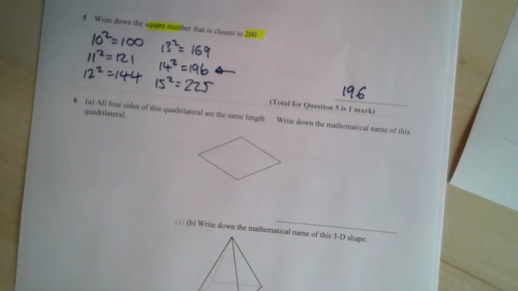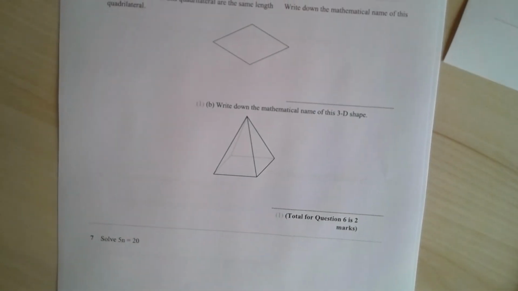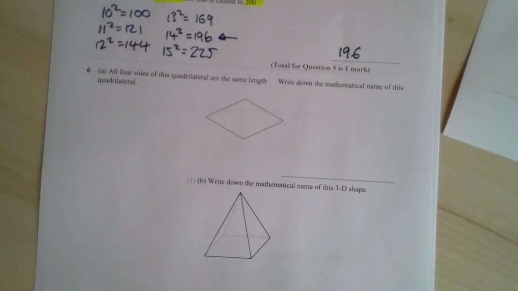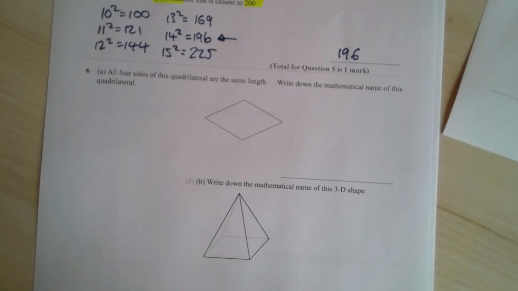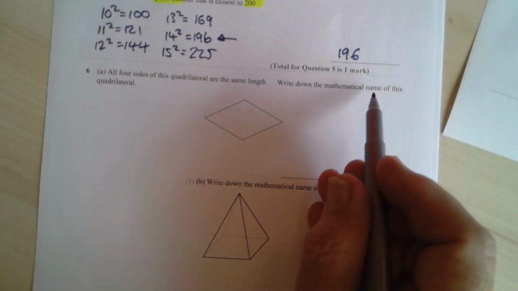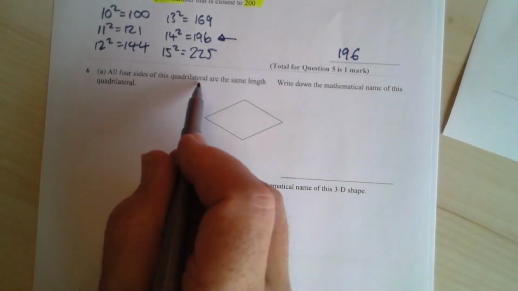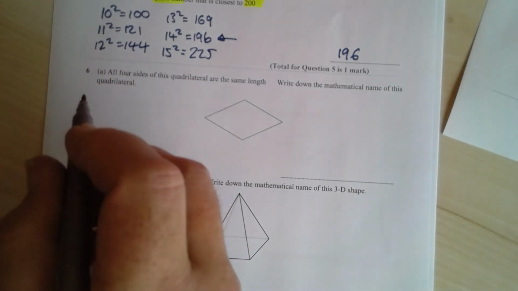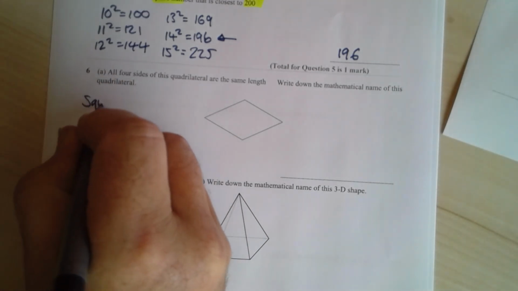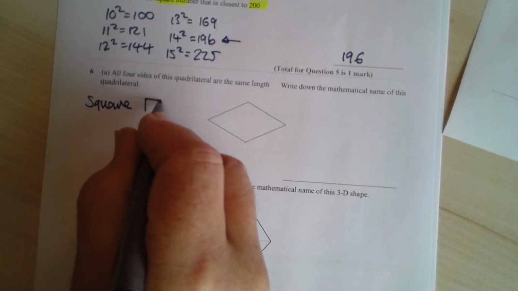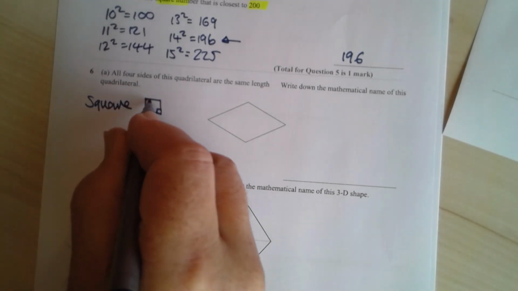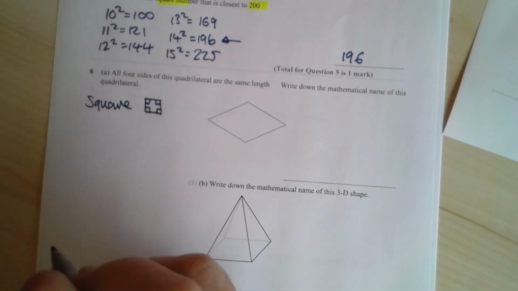Question 6 talks about shapes now. Here we have all 4 sides of this quadrilateral the same length. Write down the mathematical name for this quadrilateral. Now, a quadrilateral which has 4 sides the same length could be a square. But I also know that in a square, all the angles are 90 degrees. So it's not a square.